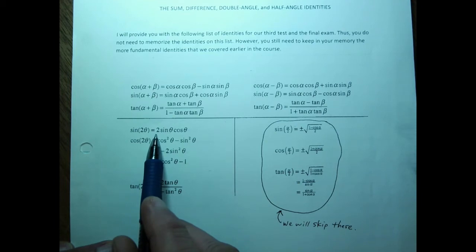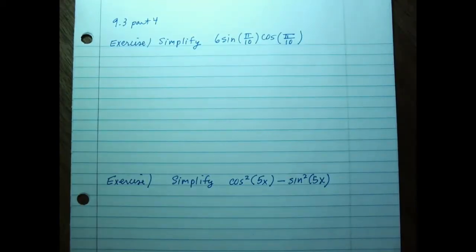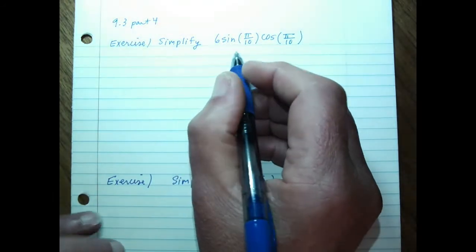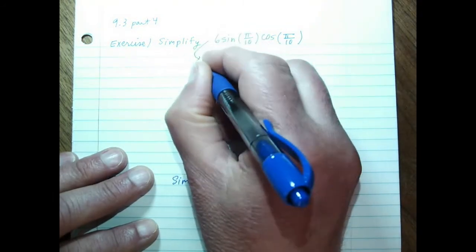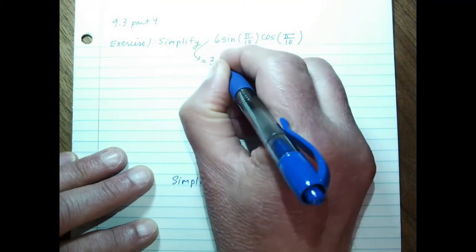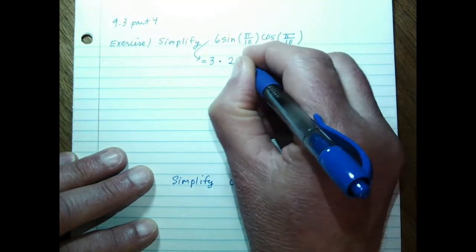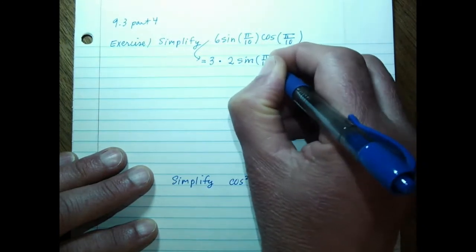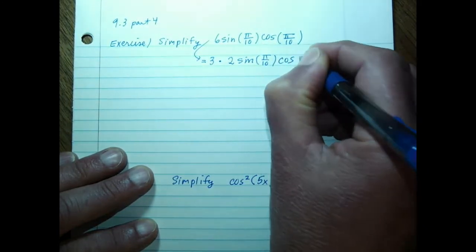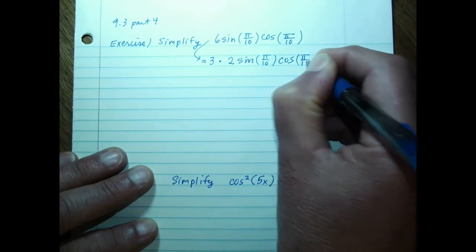Now it also has that factor of 2, so it's only going to be useful if we can figure out a way to rewrite this with a 2 times, and it's actually not too hard to see that we can just say that's 3 times 2 sine of pi over 10 times cosine of pi over 10.